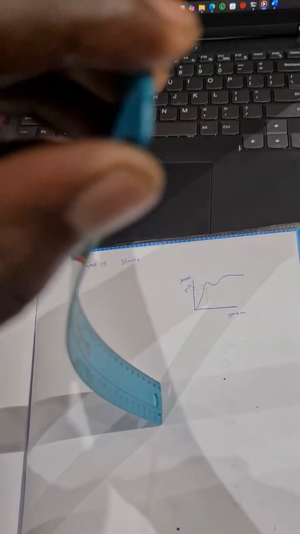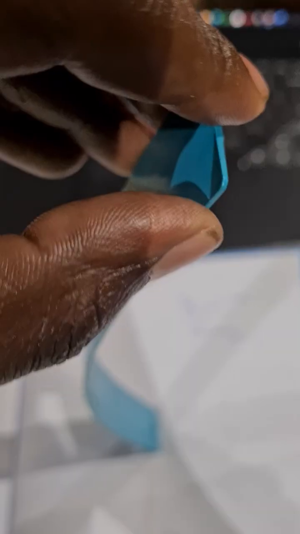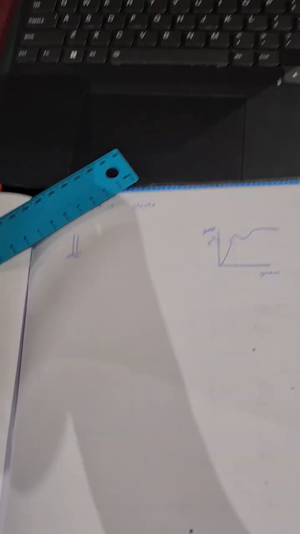But this failure is not the usual one. We call it buckling. Buckling is another failure, even if the force you are applying has not yet reached the yield stress. I want you to understand that scenario.